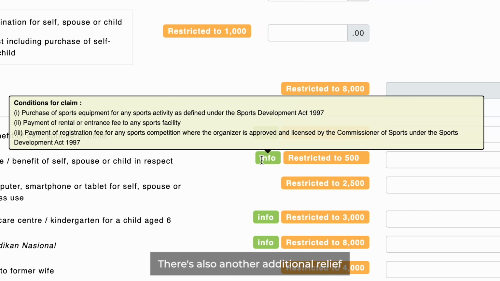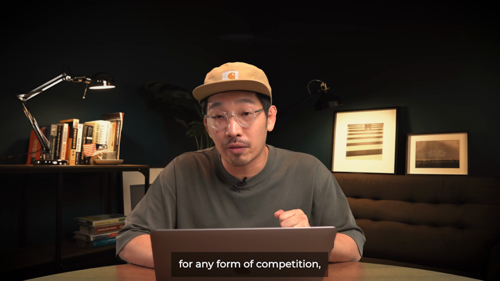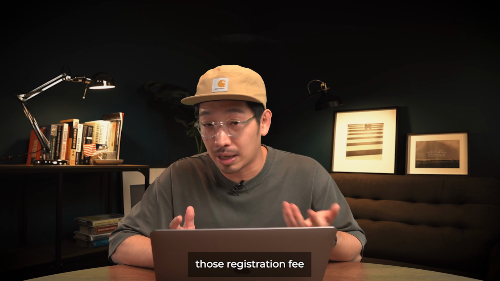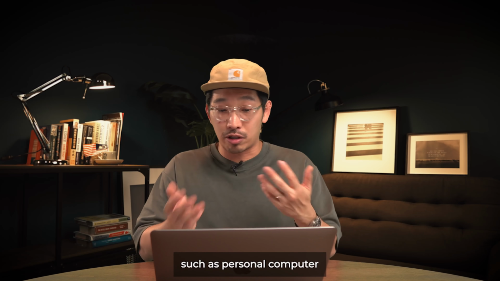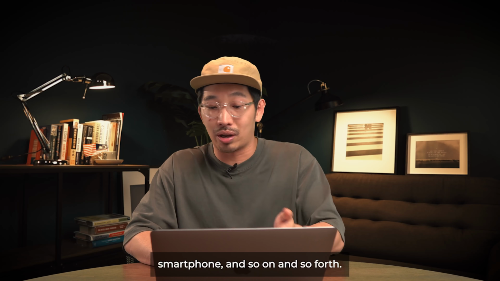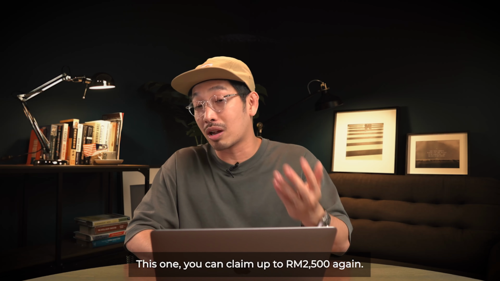There's also another additional relief for use of benefit for self. Basically, it's for the purchase of sports equipment or any entrance fee to any sport facility, your court rental, you can claim tax. Or if you have signed up for any form of competition, those registration fee can be used to claim tax as well. Then the next one is the purchase of technology gadgets such as personal computer, smartphone, and so on and so forth. This one you can claim up to 2,500 again.